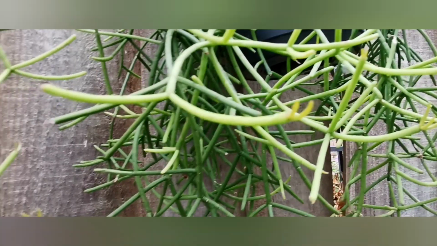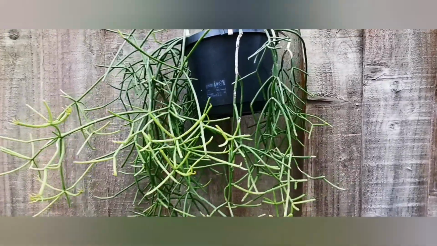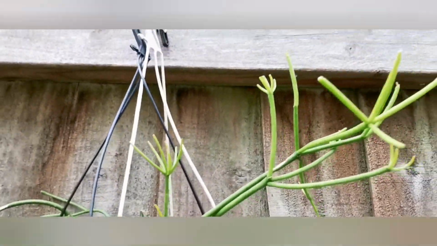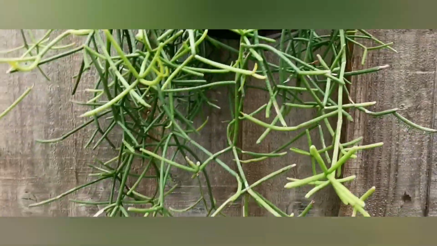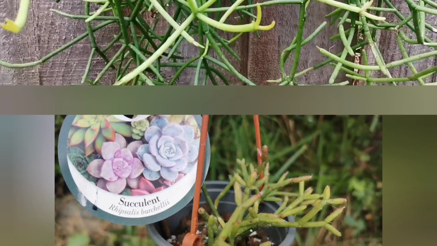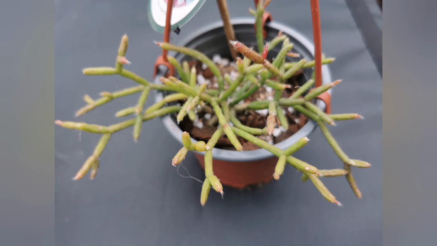So again, if you think what it is, let me know in the description box, and I welcome your comments. I wonder which ones you like in my collection. And I'm also looking for Rhipsalis pulchra and Rhipsalis clavata to add to my collection, so hopefully I will find them.